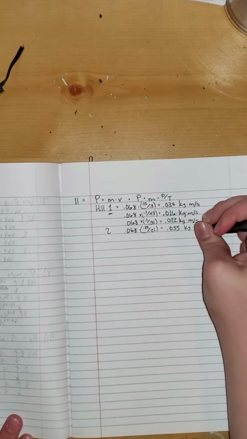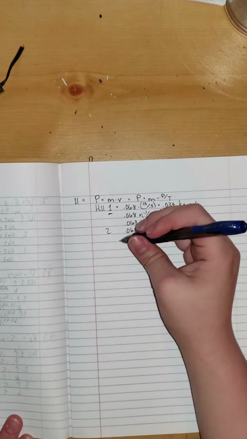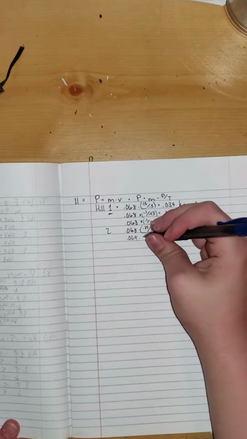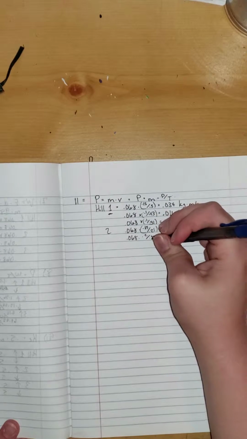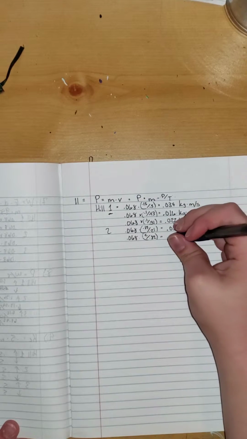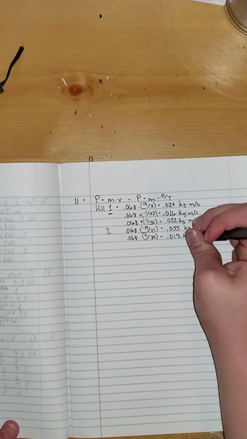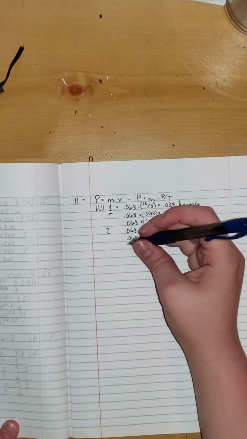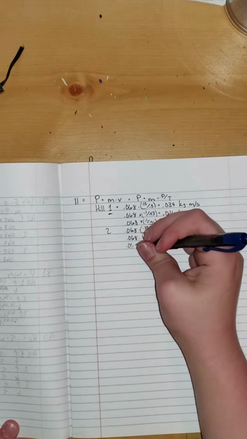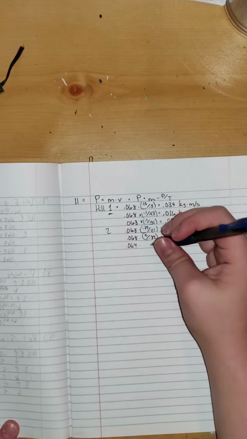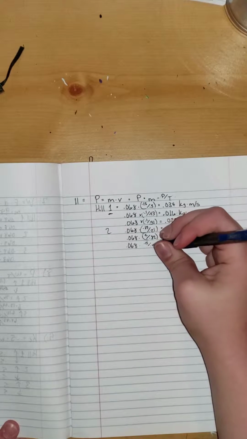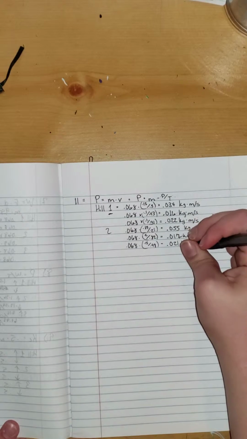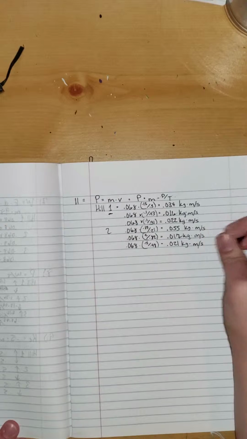0.055 kilograms times meters per second. For the peak of hill 2, we have 0.068 times 0.2 over 0.82, which equals 0.017 kilograms times meters per second. For the decline momentum of hill 2, we have 0.068 times 0.15 over 0.48, which equals 0.021 kilograms times meters per second.